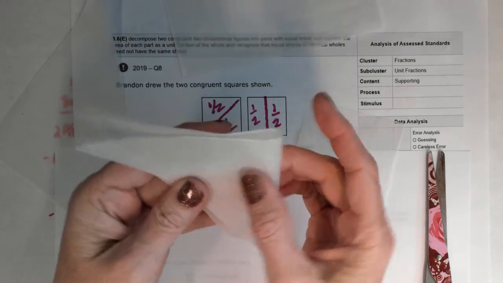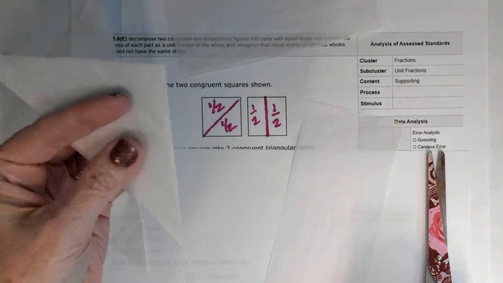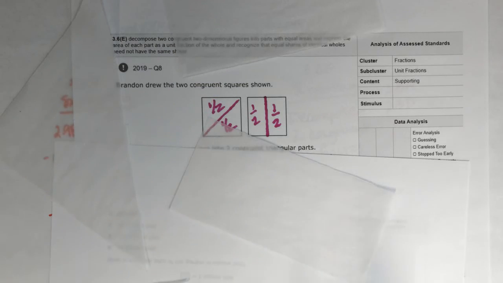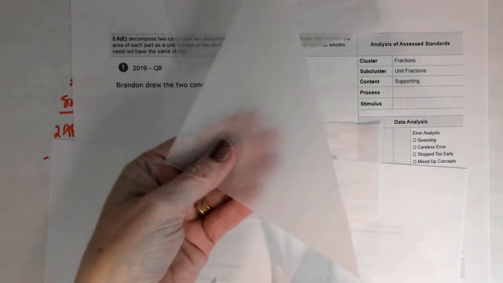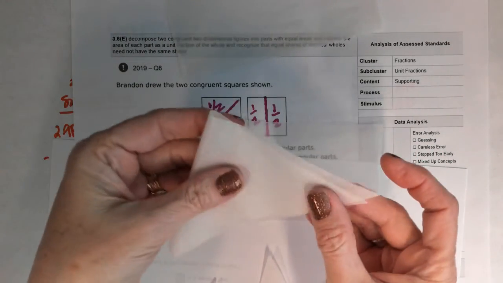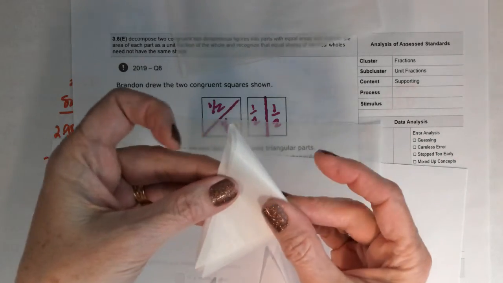But if I fold this and cut it again so that I can make the rectangle, and I'm going to pause and do that so that the video is not so long. Okay, so here's this half, and all I did was take one of the triangles, I folded it in half and cut it, and then I folded that in half and cut it.